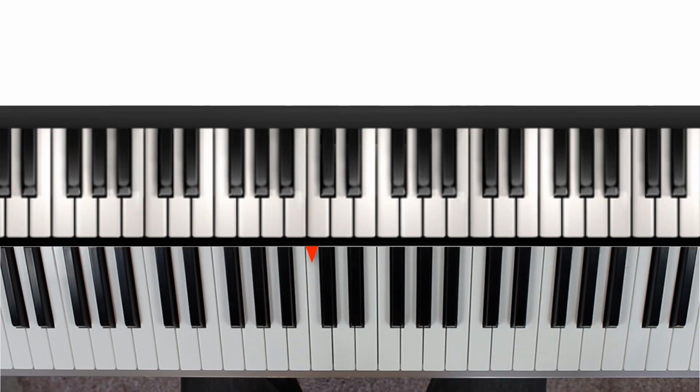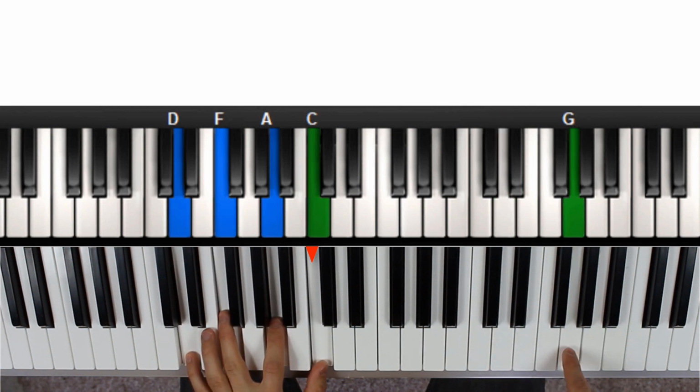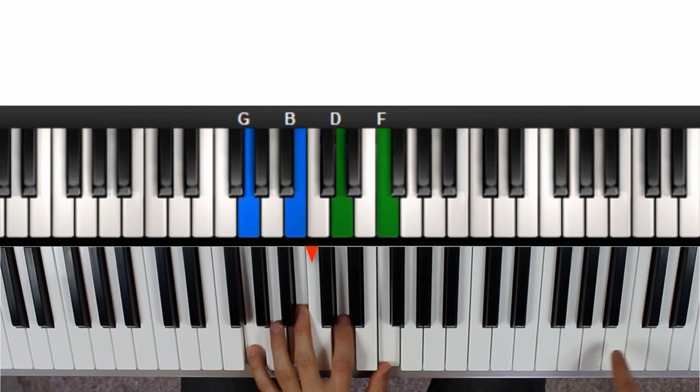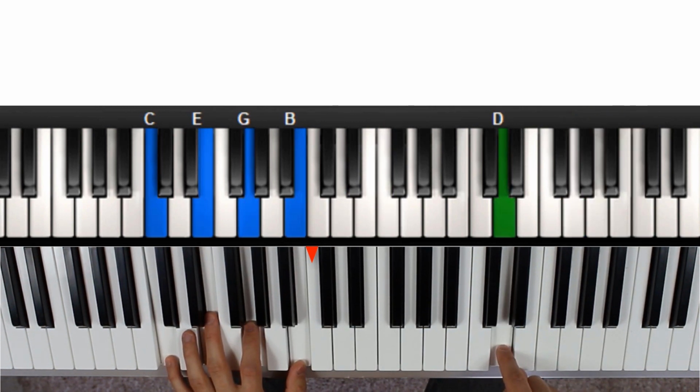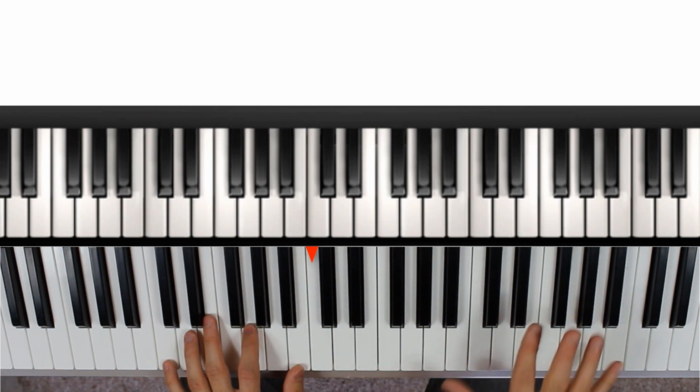So as I said, don't worry too much about the fingering. I mean, you could even just use one finger to make this sound cool. Look. Yeah, so don't worry about anything like that. You can just use one finger if you want. But yeah, just have a play around.